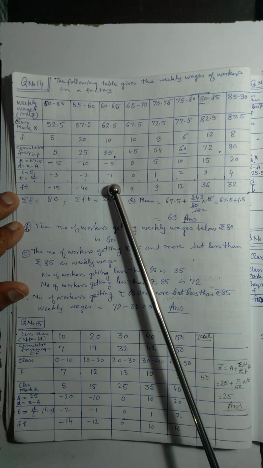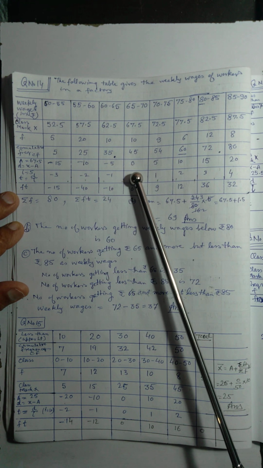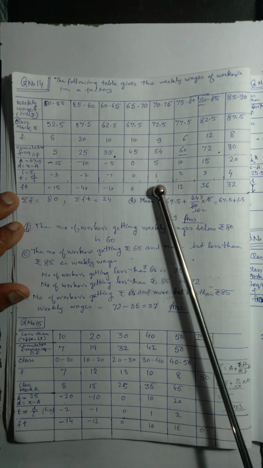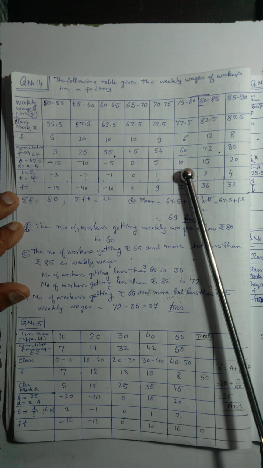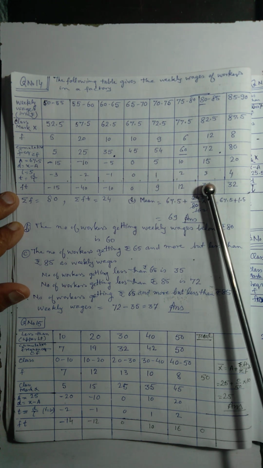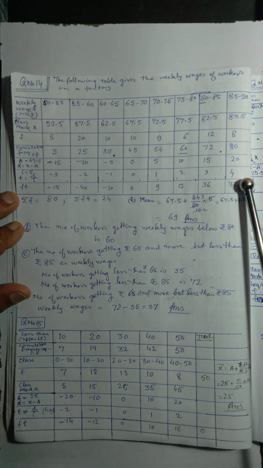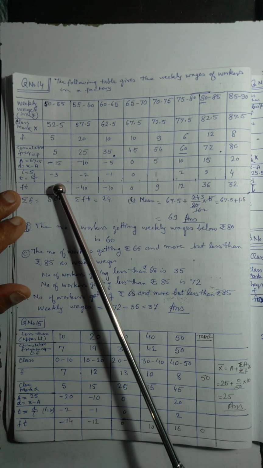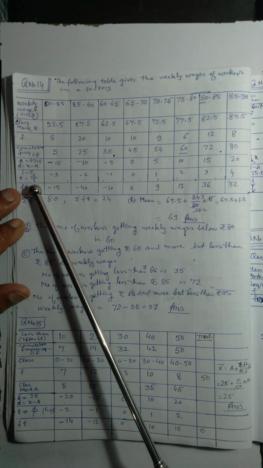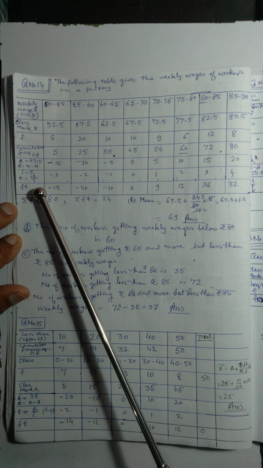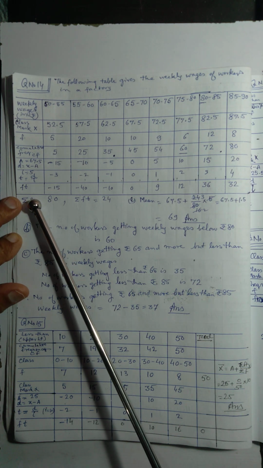Minus 5 divided by 5, that is minus 1. 0 divided by 5, that is 0. 5 divided by 5, that is 1. 10 divided by 5, that is 2. 15 divided by 5, that is 3. 20 divided by 5, that is 4. So, in this way, we have got T. T is equal to D by I, deviation divided by the class interval.